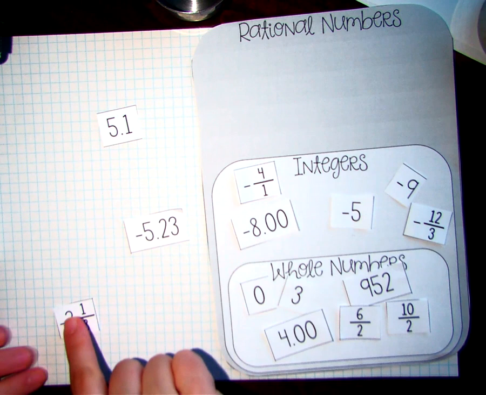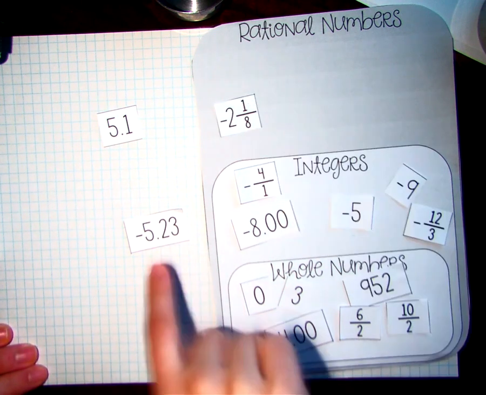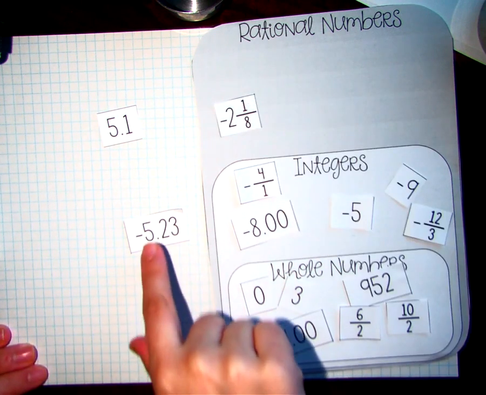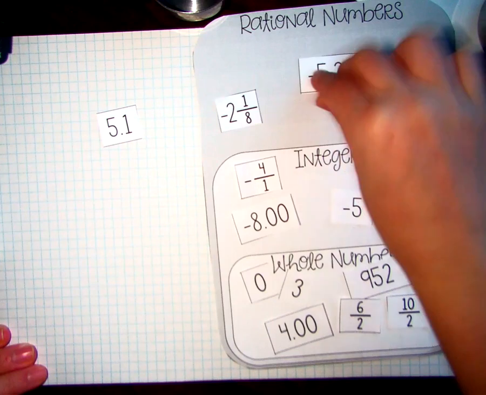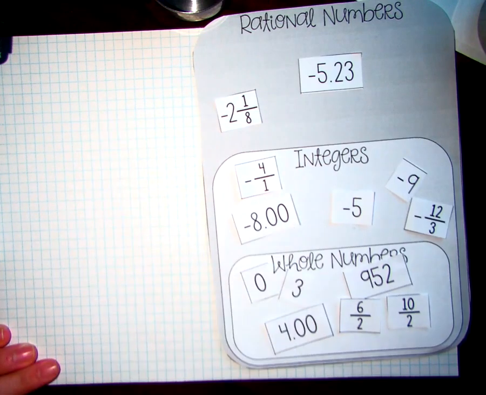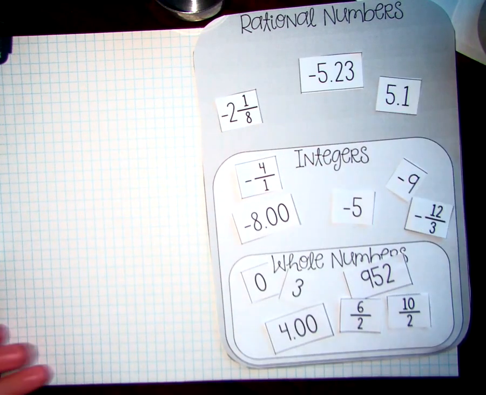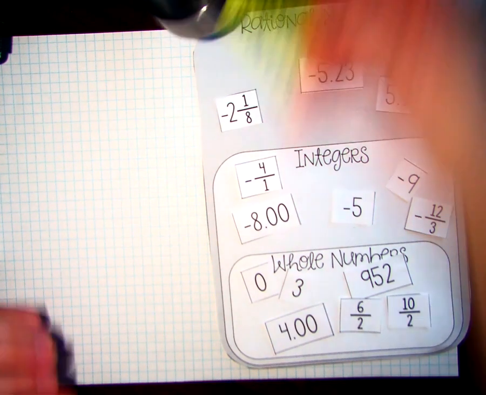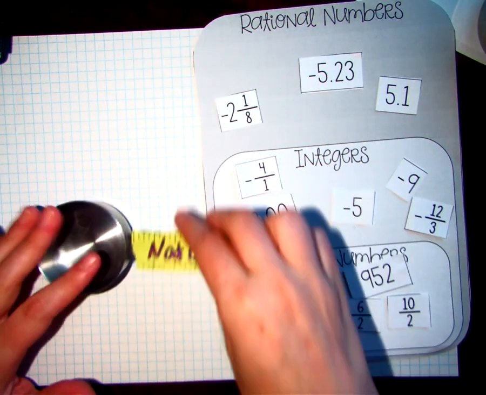So the numbers that we have left over are our only rational numbers. So negative 2 1/8, negative 5 and 23 hundredths, and 5.1, or 5 1/10. Okay? Alright, so let me just show you one other way to think of this.